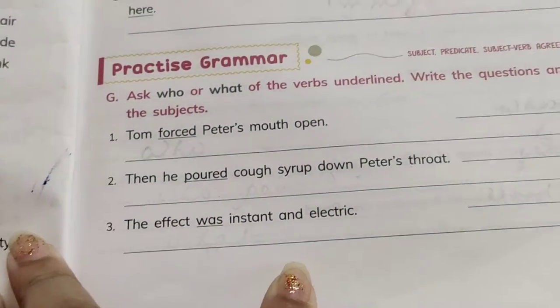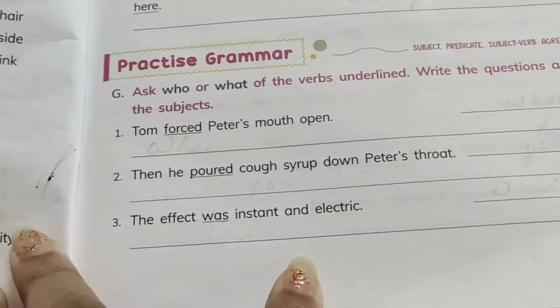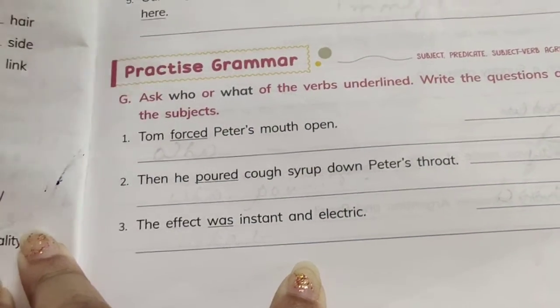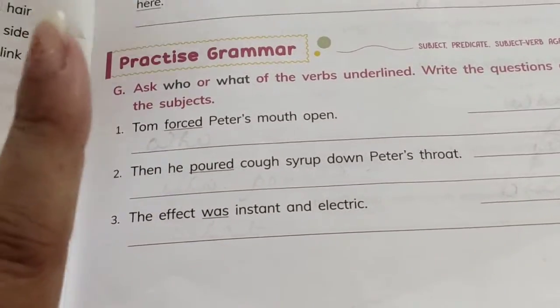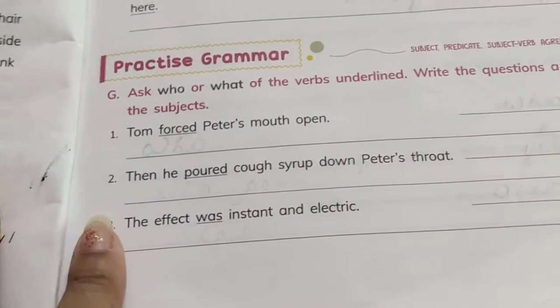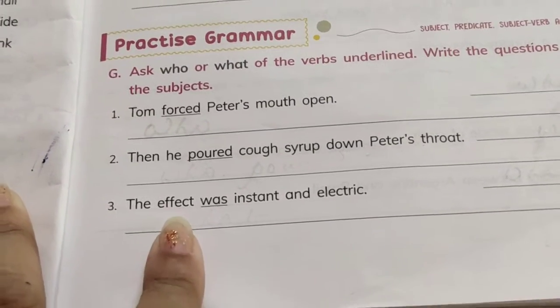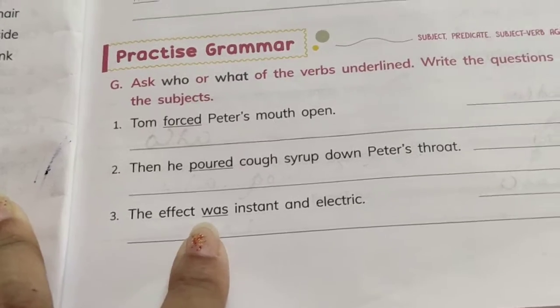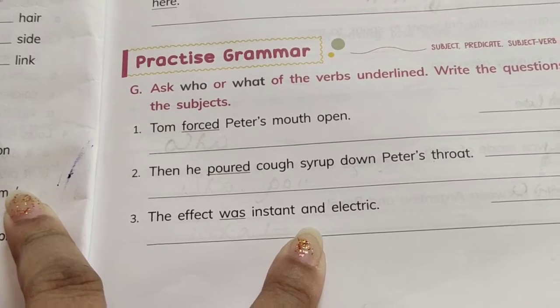By what means what? By what you will get some object, some other thing. But by who you will get one subject, one name and a person, right? One or more than one, right? So there is not a person here. So you can understand that who is not suitable for it. So what was instant and electric, right? So by this type you will do this. And on the next page also there are so many.